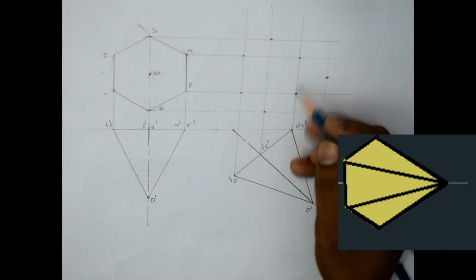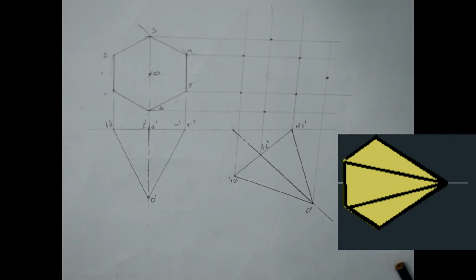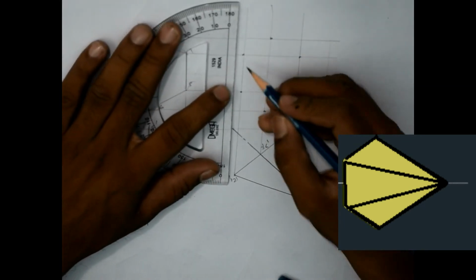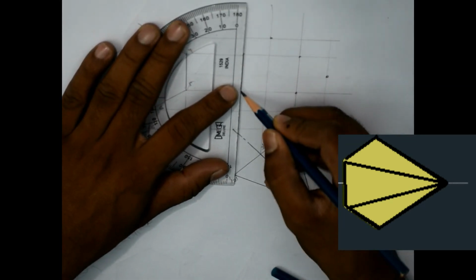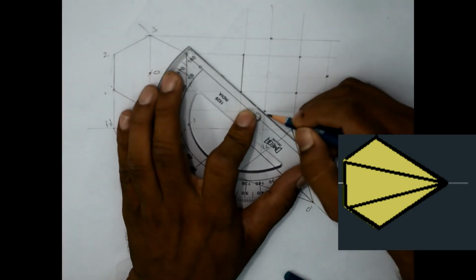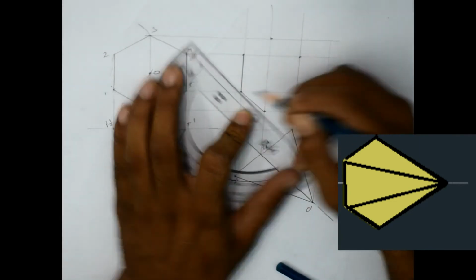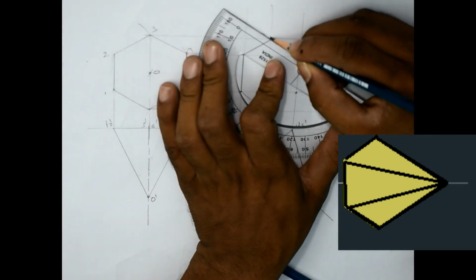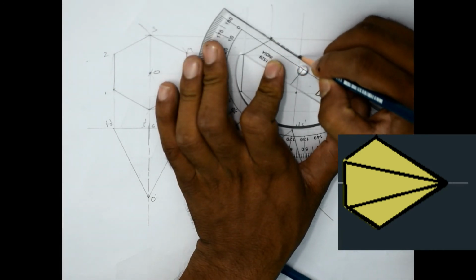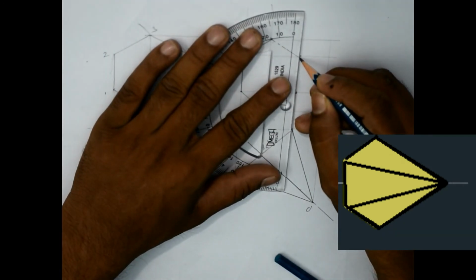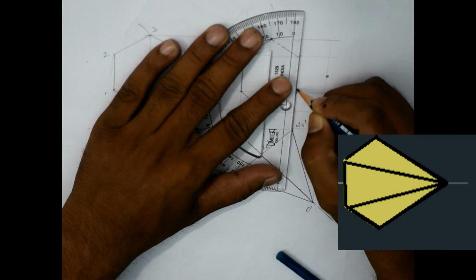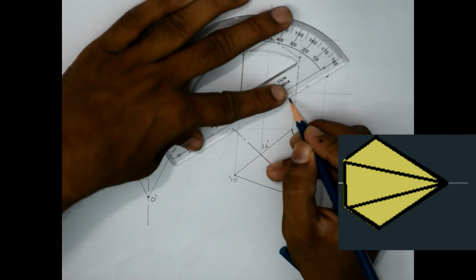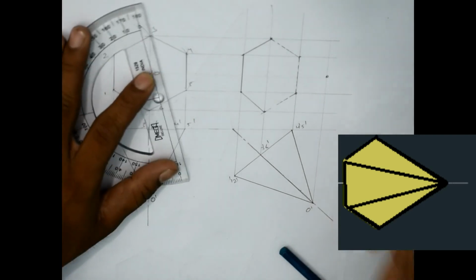This portion will come in the hidden lines. But as this portion is visible, I am just darkening these lines. But this portion must come in the hidden lines, as these base edges are not visible from the front view.